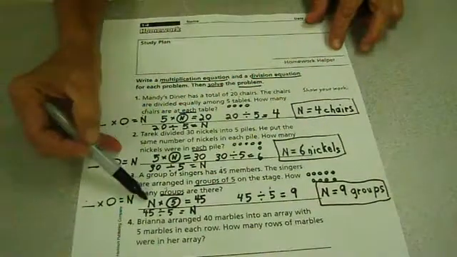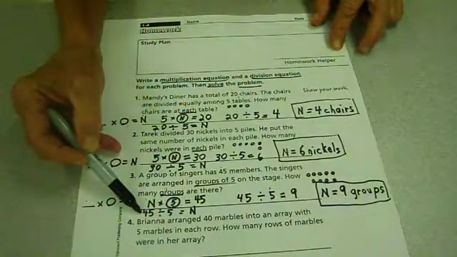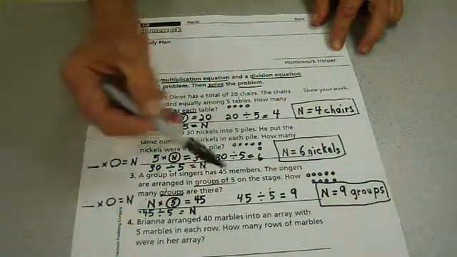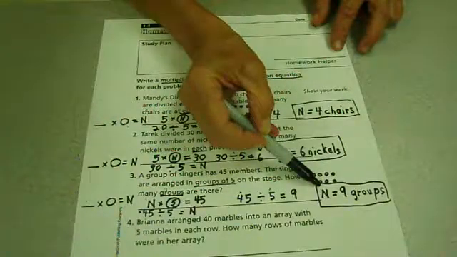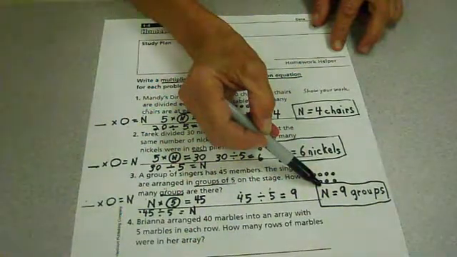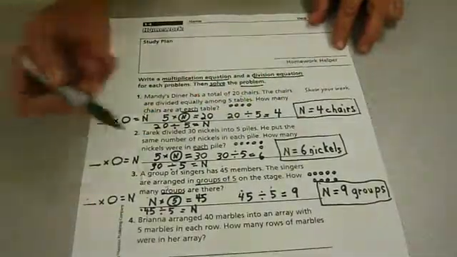Here I have my multiplication equation. Here I have my division equation. Here I solve my problem. And here I just labeled it and boxed it. Let's look at this one.